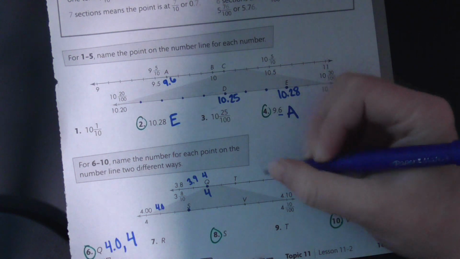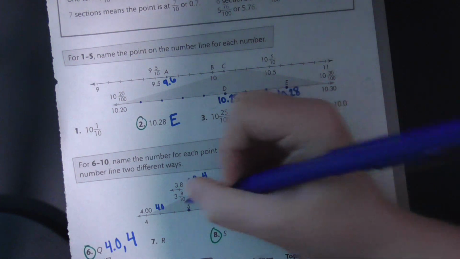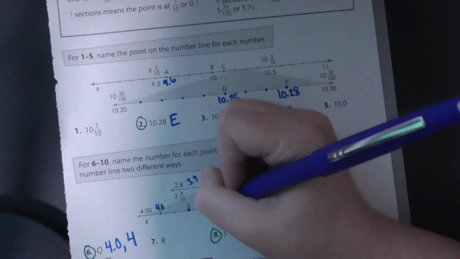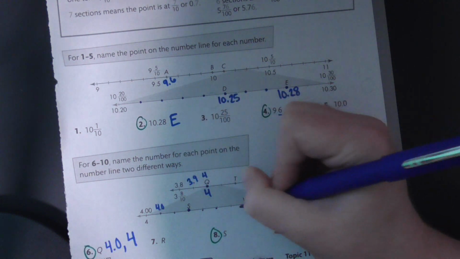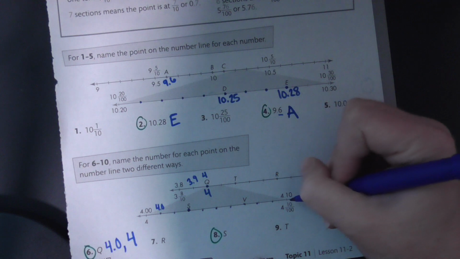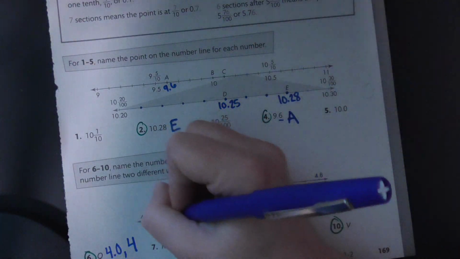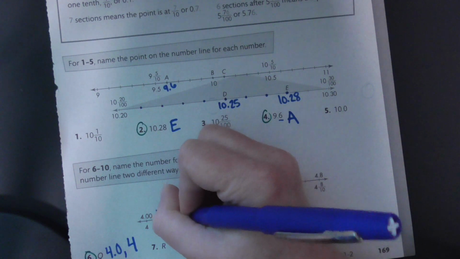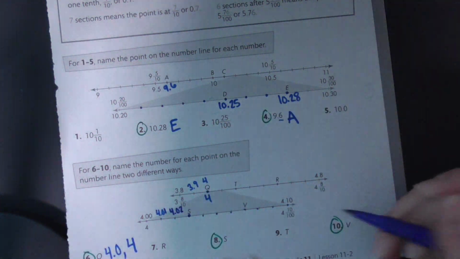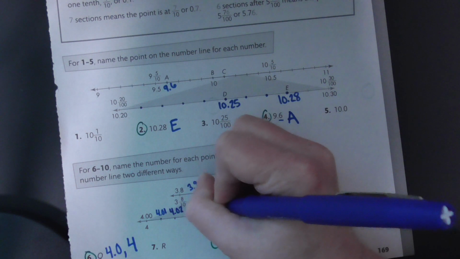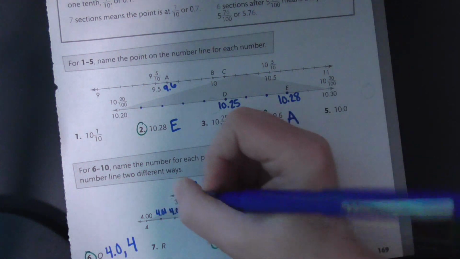Let me see how many we have in between here. So 4.1, 2, 3, 4, 5, 6, 7, 8, 9, and 10. Okay, so 0.01, 4.02, and this would be 4.03.